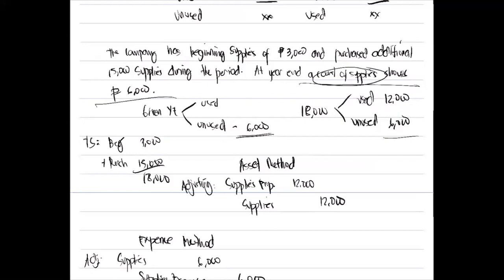So beginning supplies of 3,000 plus purchases on supplies of 15,000, total supplies is 18,000. If we already determined that the unused is 6,000, so our use is 12,000. Our use is 12,000. So under asset method, what is our adjusting entry? Take note, under asset method, initially it was recorded as an asset, and then subsequently you need to recognize the amount of expense at use.